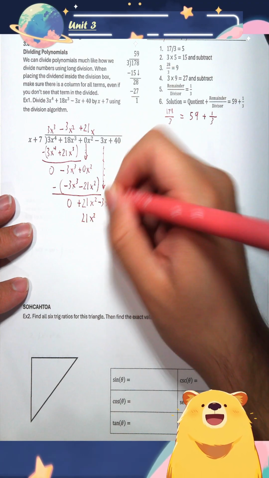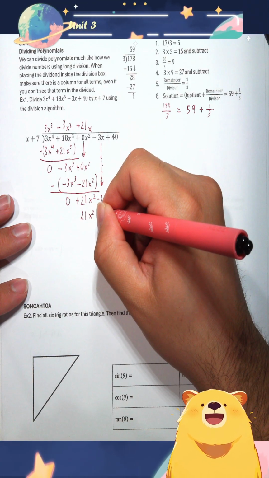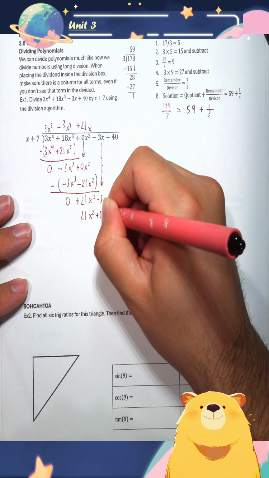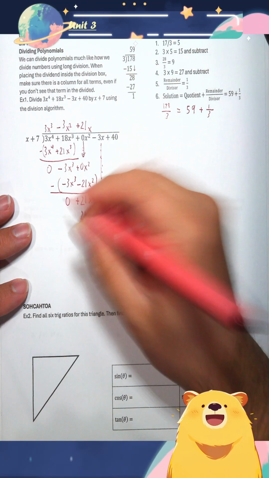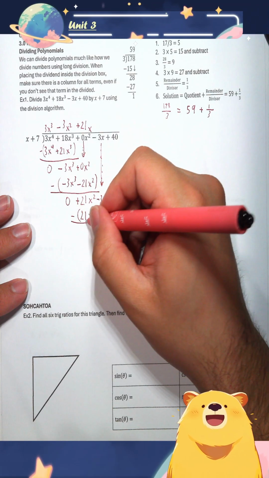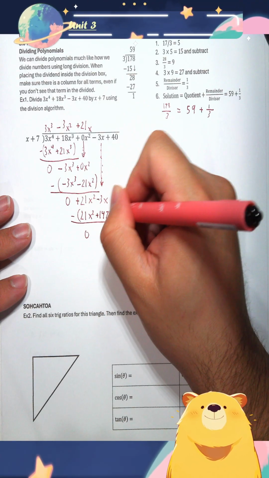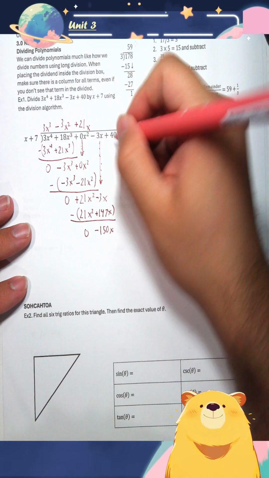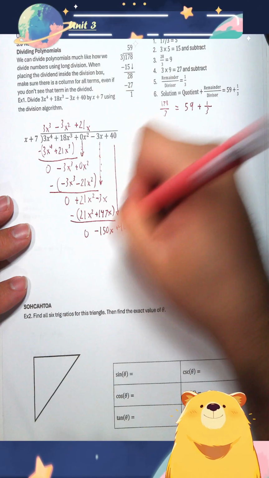Excuse me, I'm sorry. I was doing the math in my head, but then I lost track. That's going to be plus 147x. That minus that will cancel out. Negative 3 minus 147 will be negative 150x. Bring this guy down to a 40.